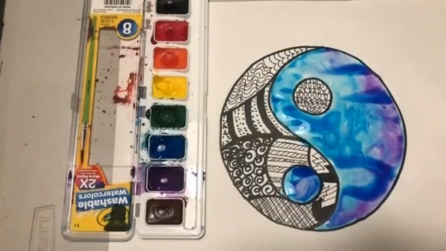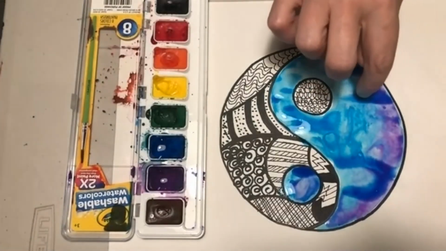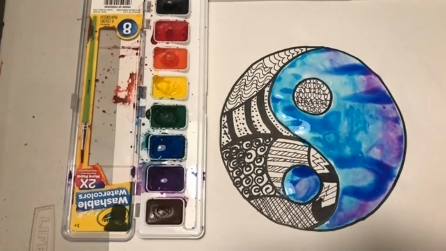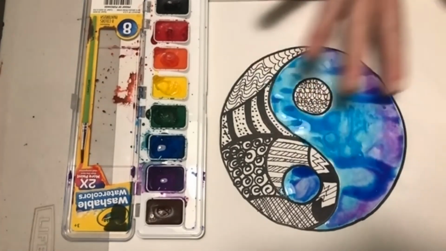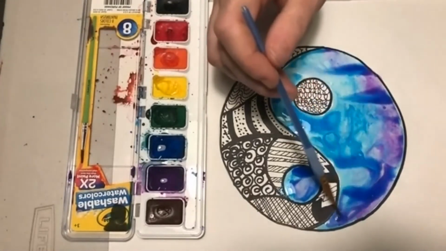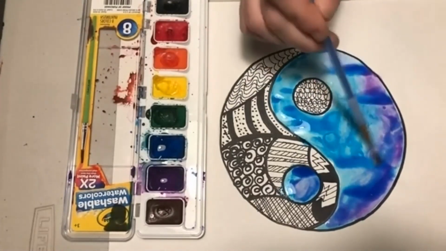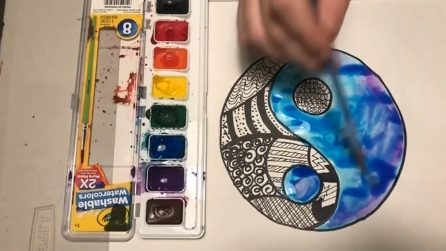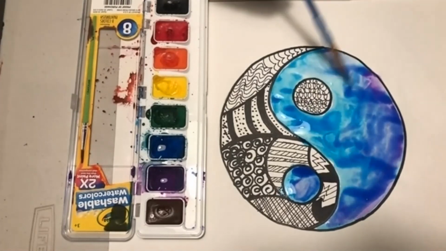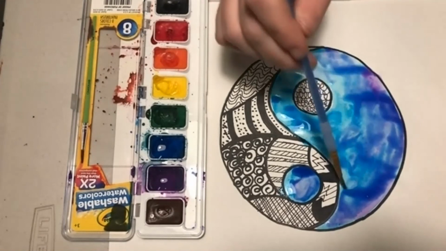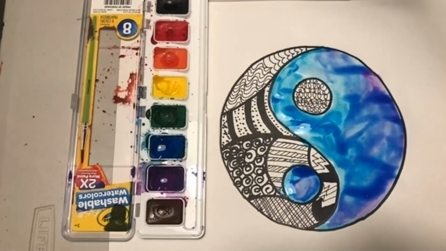So if you really don't like that, you can dab with a paper towel. Just don't even push down. Just put a paper towel there and soak up a little bit of that water, okay? But I really like that sort of look, so I'm going to leave that. A lot of that happens because our paper is not a watercolor paper, so it starts to get really bendy and creates those little dips where the water will sit and it dries that way, okay? If you have a watercolor paper, that doesn't happen quite as much.